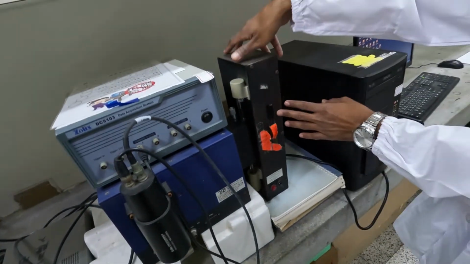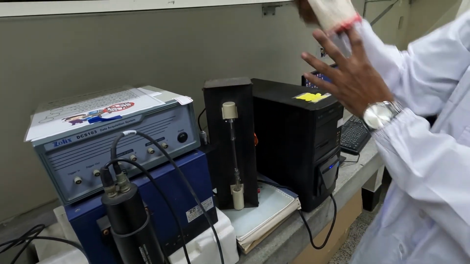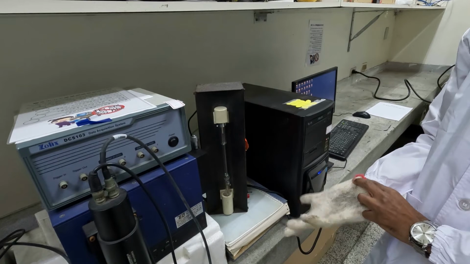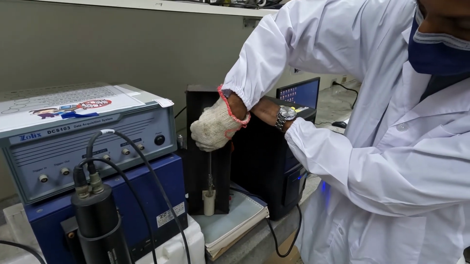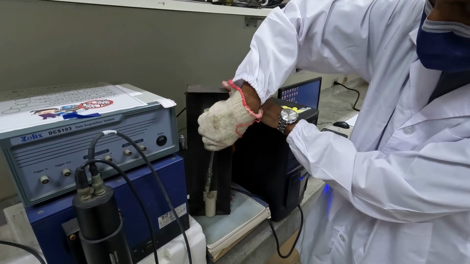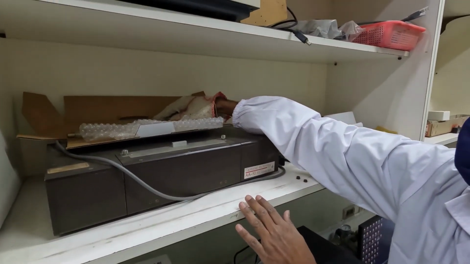After that, we can remove the hydrogen lamp. Please wear gloves before you touch the hydrogen lamp. Then you can place it here.